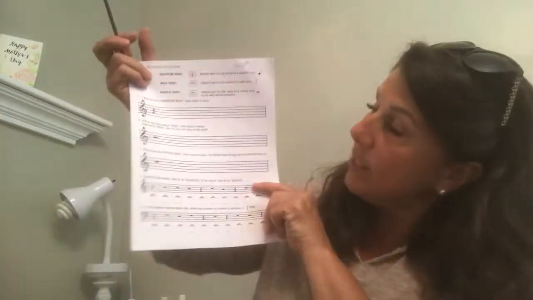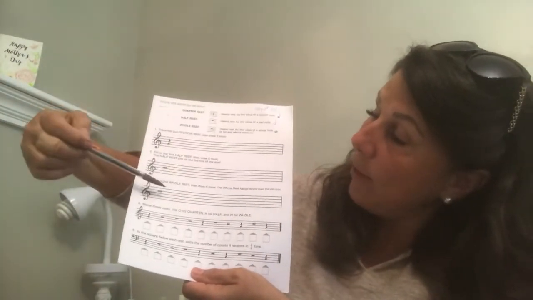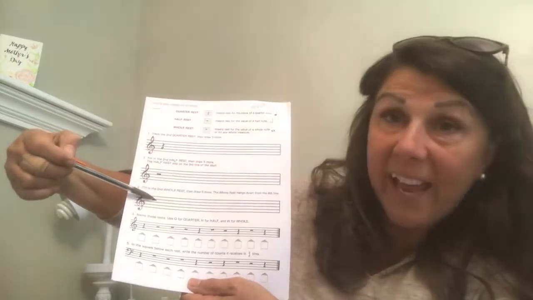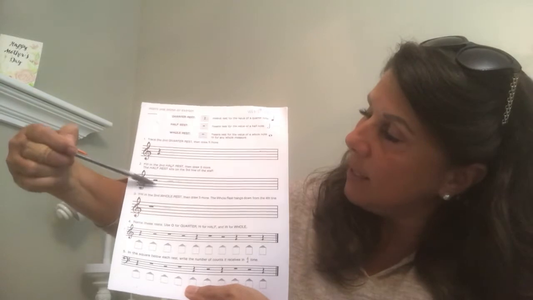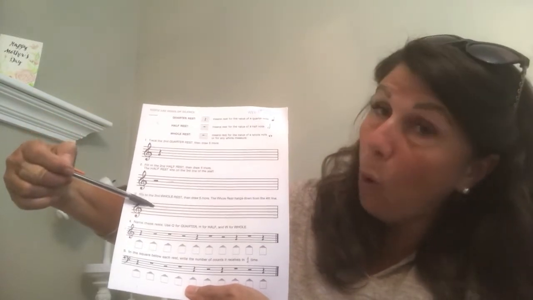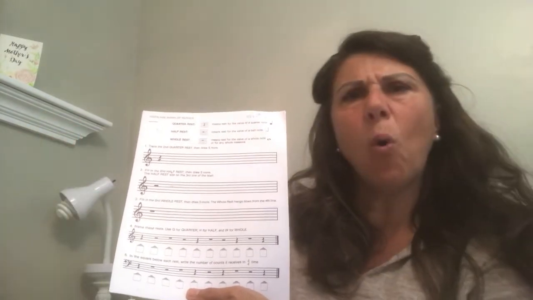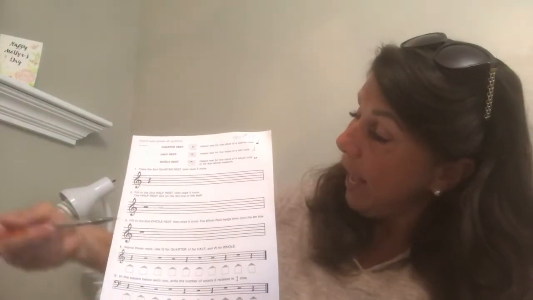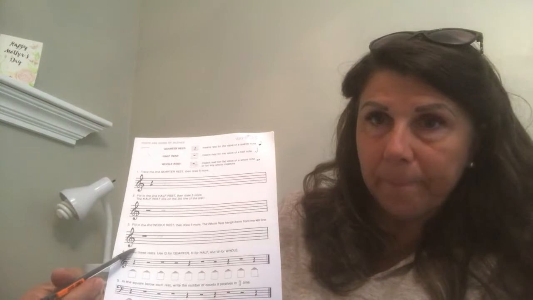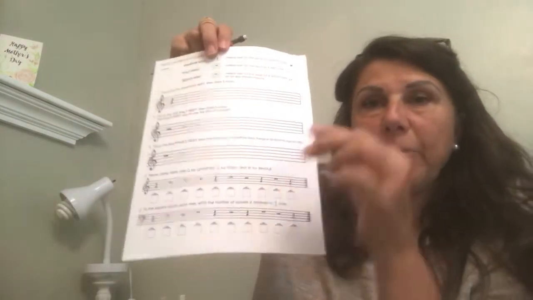Now, the third staff here has very similar looking rests, only these hang down from the fourth line. So the hats, or half rests, sit on the third line. The whole rest hangs. Think of the whole being heavier, worth 4 beats, just like a whole note, and it hangs down from line number 4. So hopefully you were able to fill those in.